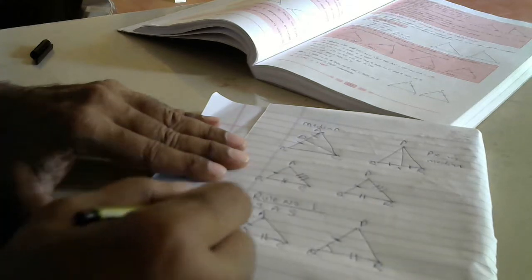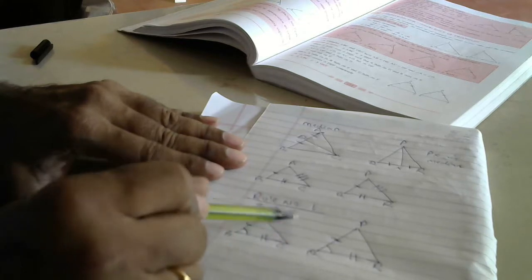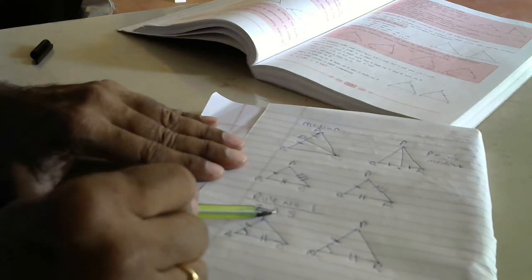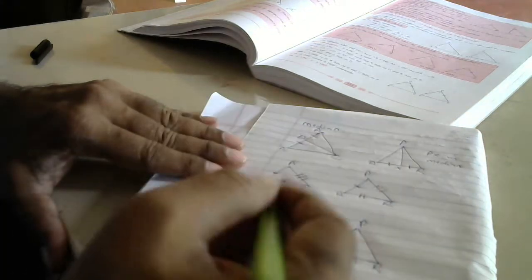Please understand the important concept: side, included angle, side. In case you don't get this concept, then it is not said to be congruent.